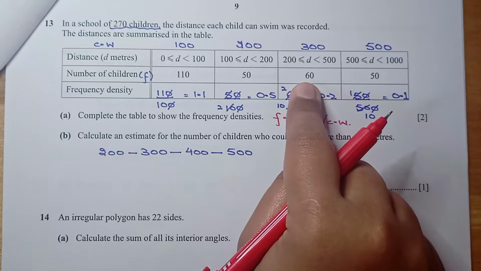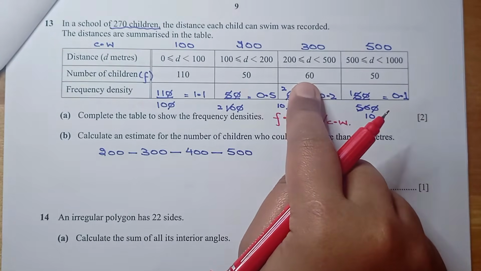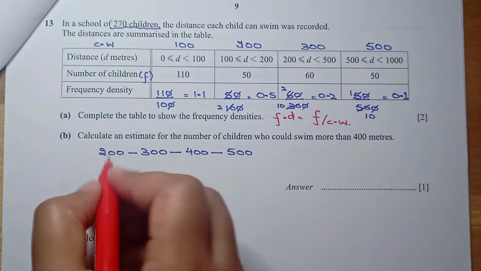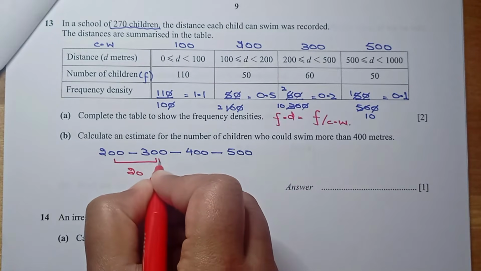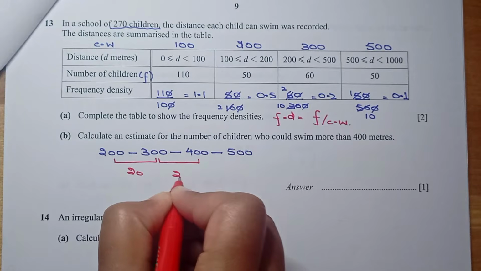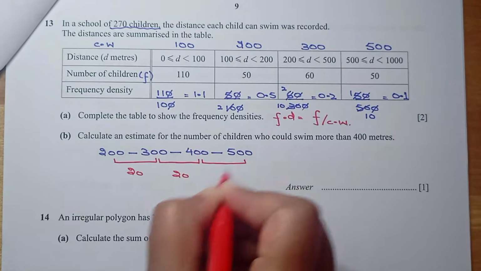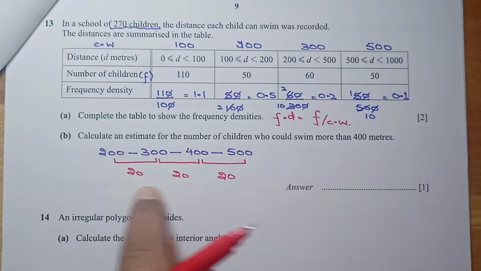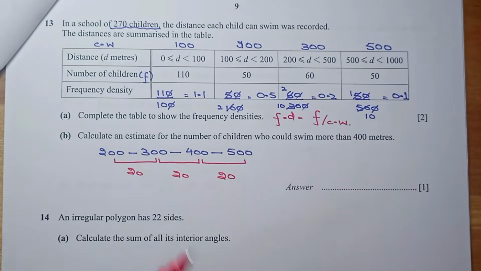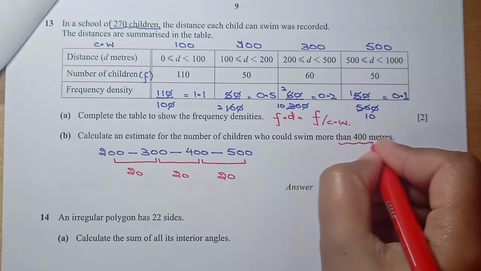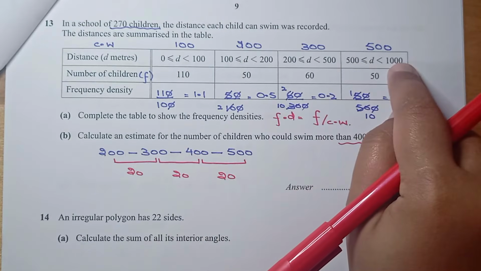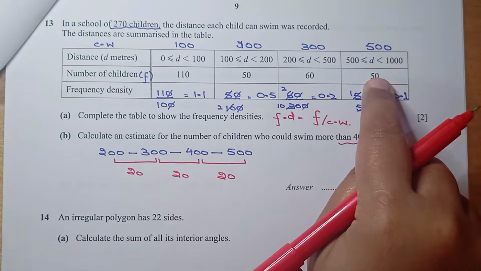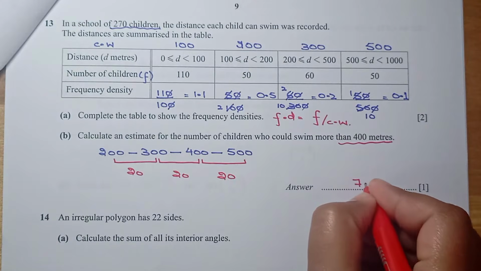So we can divide 60 by 3, so it means 20, 20 and 20. So 200 to 300, 20 children, and then 300 to 400 again 20, and then 400 to 500 we have 20, and the total is 60. Right, now for more than 400 meters, 400 to 500 and then 500 to 1000, we have 20 plus 50, this would be equal to 70.